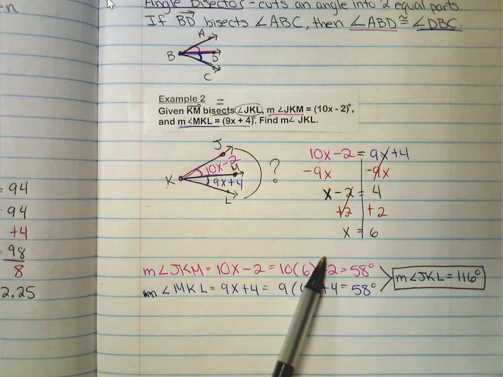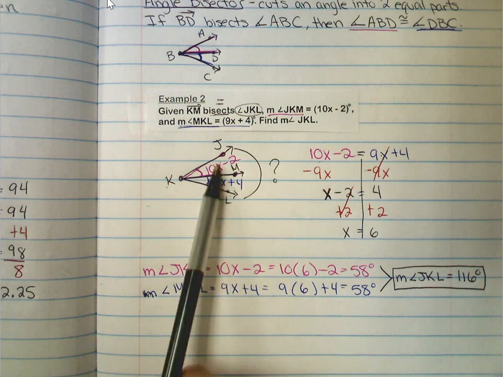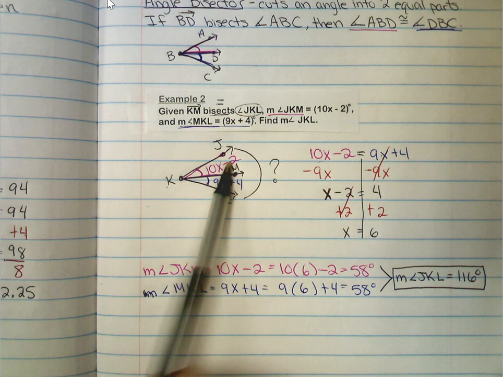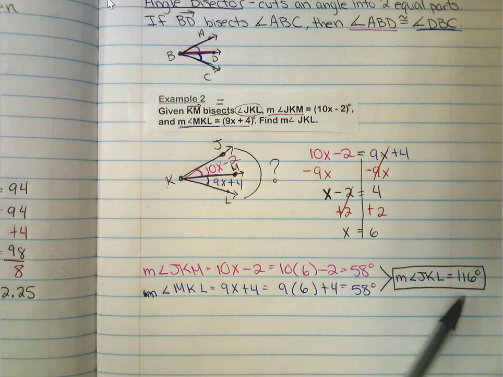You don't have to plug it in for both of them. If you remember that they should be equal, then you just plug it in for one, and once you have your answer, just double it and you get the total.